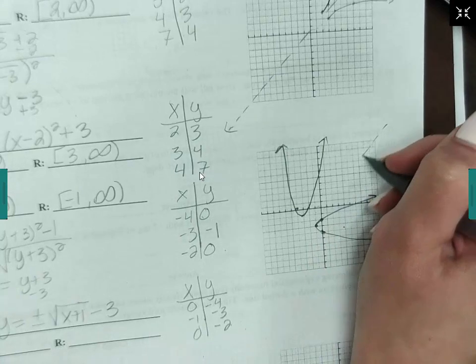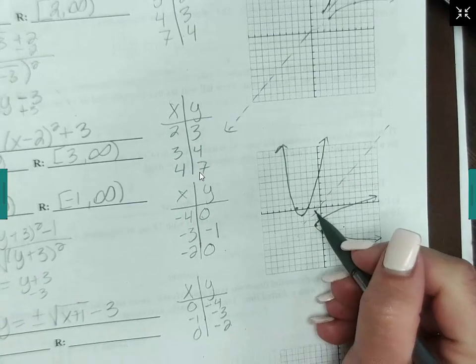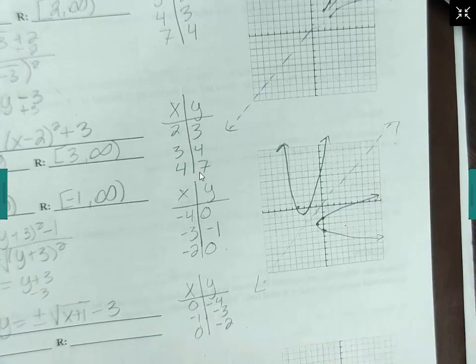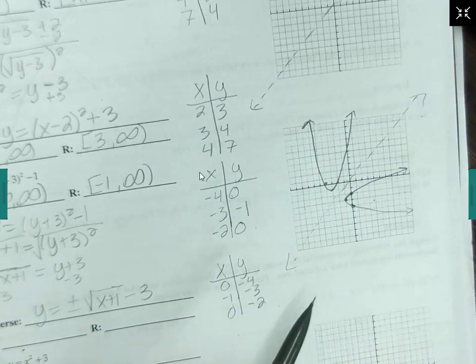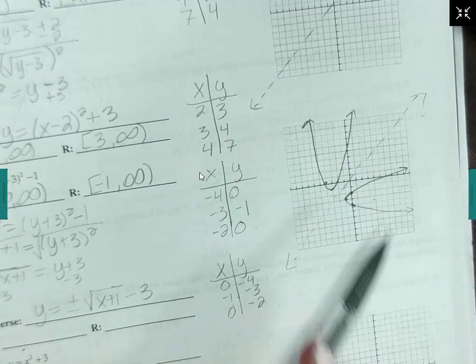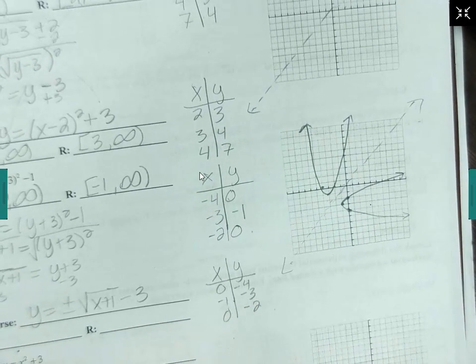And remember, this is just the reflection across this line, y equals x. Can you guys see how you visually can kind of tell that what we did was the right thing? Yes?